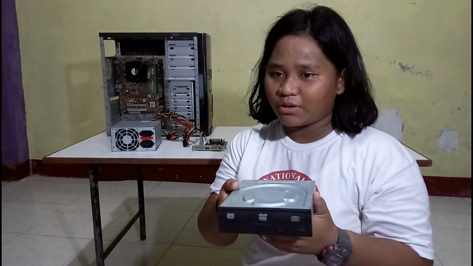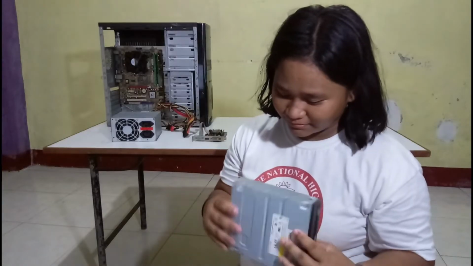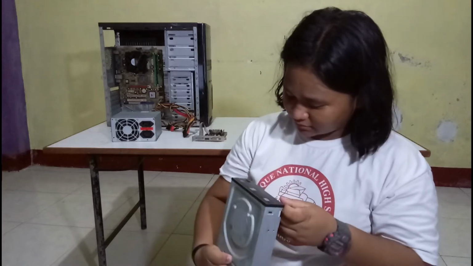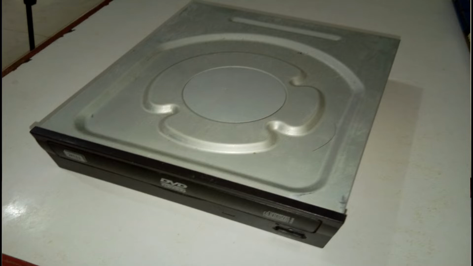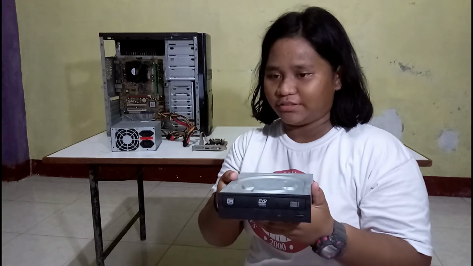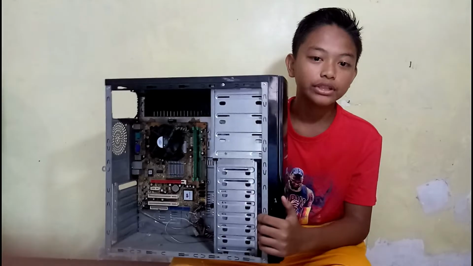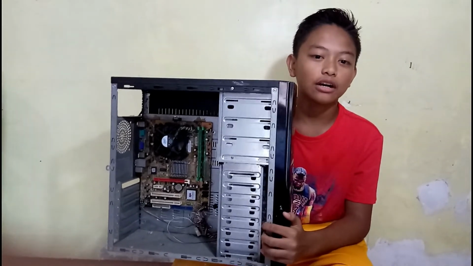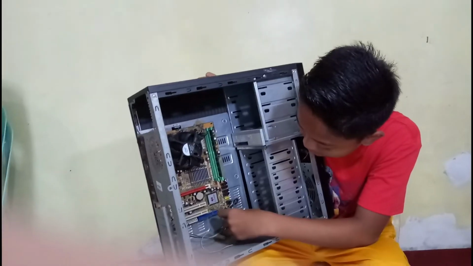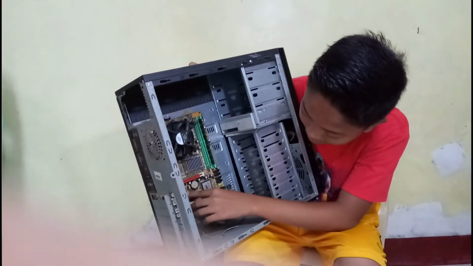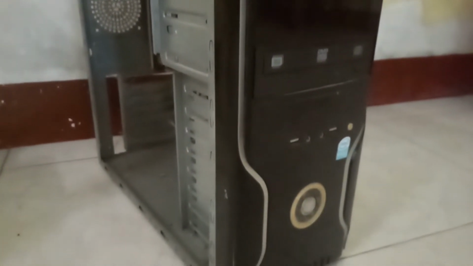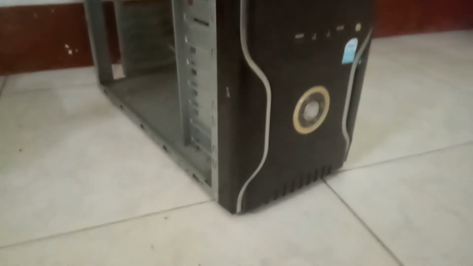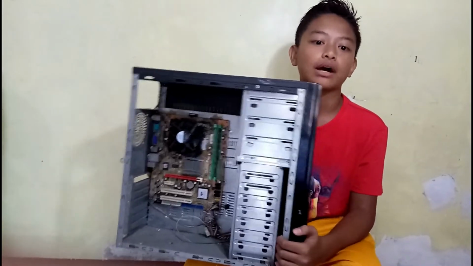Optical drive, also known as a DVD drive or CD drive. It sits at the front of the computer for easy access and uses a laser to read and write information to CDs and DVDs. A computer case, also known as a tower, system unit, or cabinet, is the enclosure that contains most of the components of a computer, usually including the display, keyboard, and mouse.